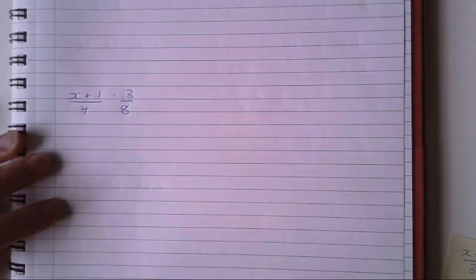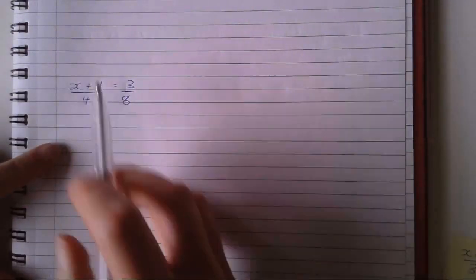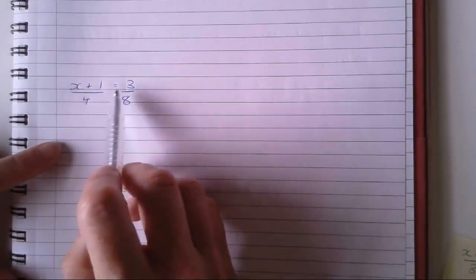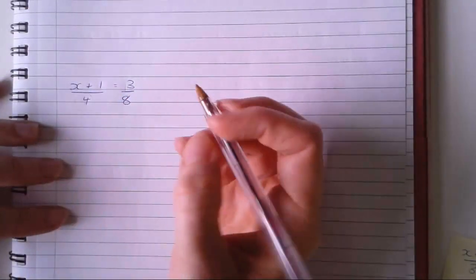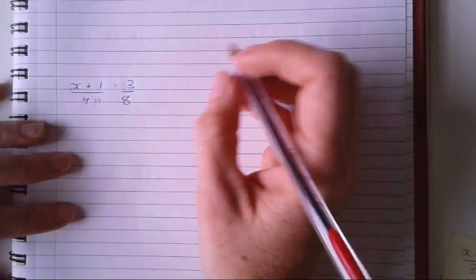Okay, let's have a look at this one. A little bit more complex because it's got a fraction as its answer. So x plus 1 all divided by 4 equals 3/8. Okay, so again, if you've got an equation that is all divided by one number on the bottom, you can just remove that first. So the inverse of divided by 4 is times 4.